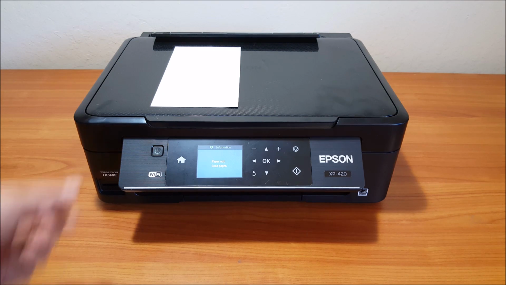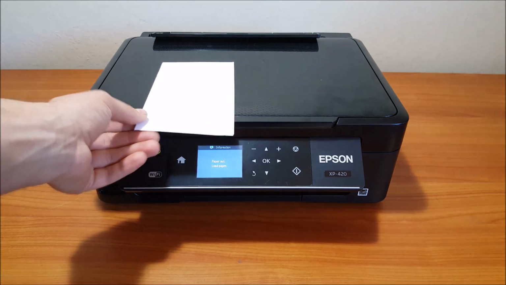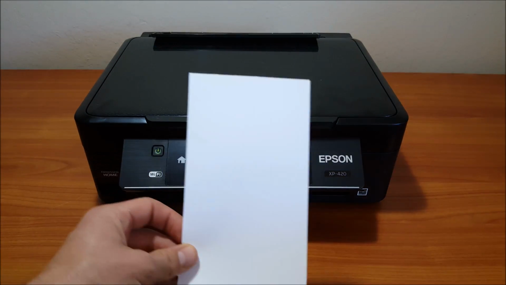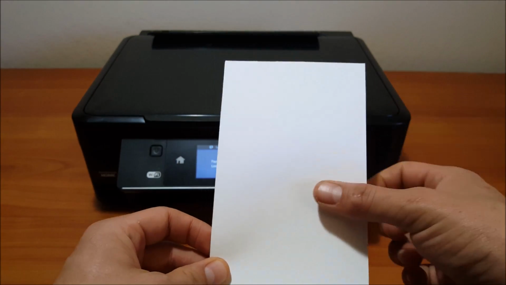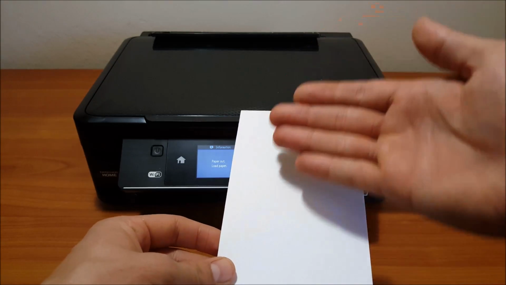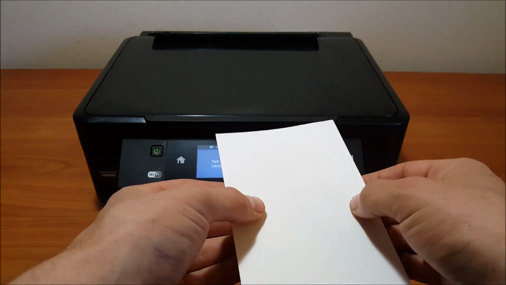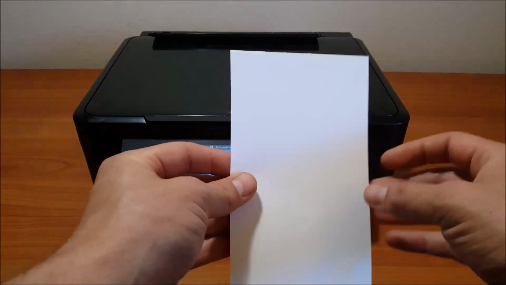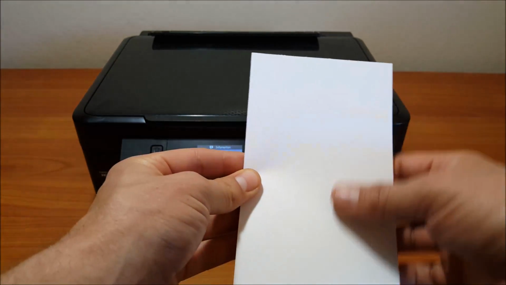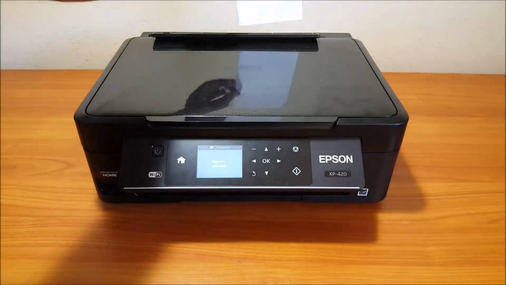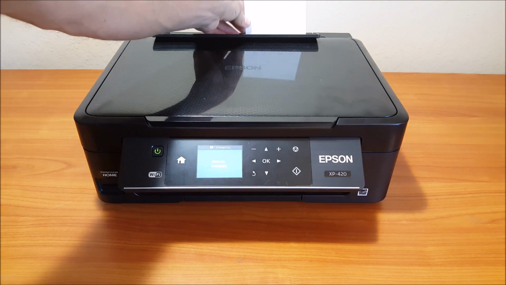So after we've clicked the print button, what we want to do is insert our 4 by 7 inch vinyl. What you want to do is have the matte side facing towards you. This is the side you want to get printed on. The back side has kind of a shiny sheen feel to it. So we always want to make sure that the matte side is the side printed on. We will slide that into our printer.